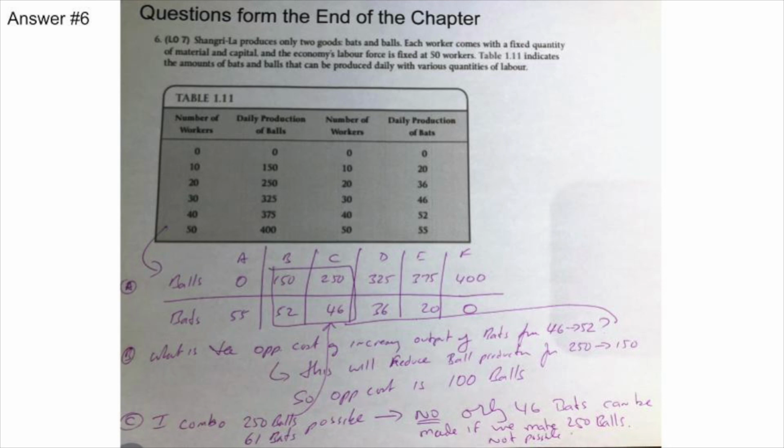Okay. So what is the opportunity cost of increasing the output of bats from 46 to 52 units per day? 46 bats would be combination C, and combination B would be 52 bats.